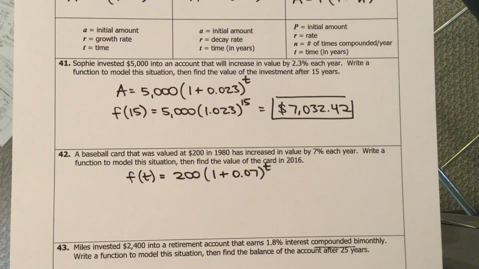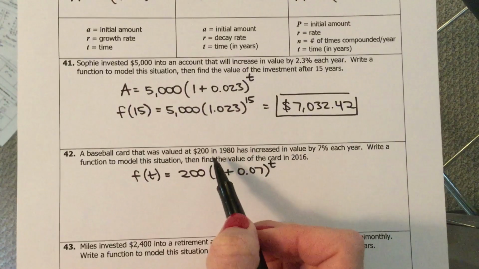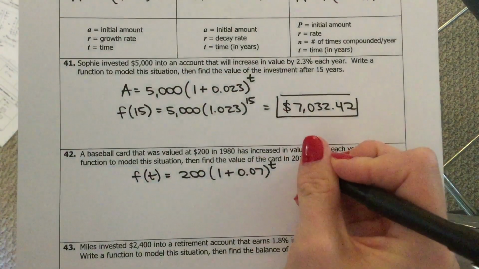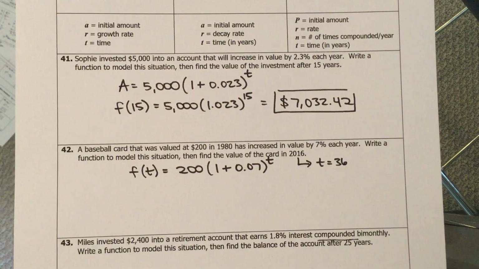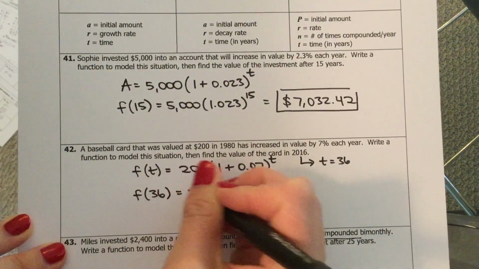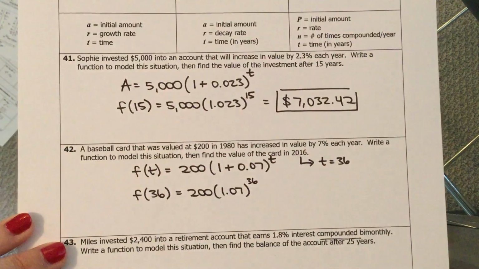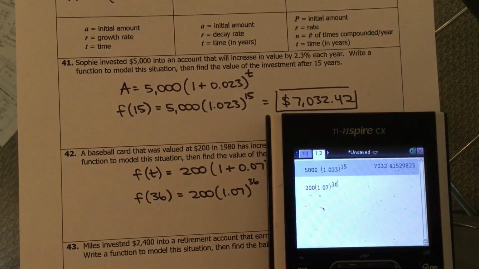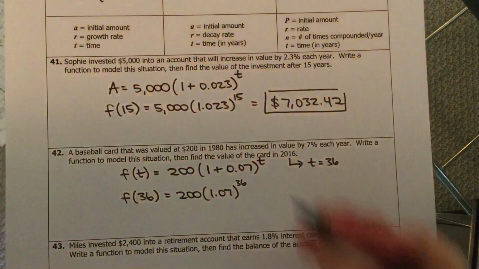All right. So then we want to find the value of the card in 2016. So anytime you have a setup like this, you assume that the starting year is going to be your 0. So this would be however many years later. So 1980 to 2000 is 20. An additional 16 years, this would be t equals 36, because it's been 36 years since 1980. All right, so our setup, we want to plug 36 in. Here I can simplify and just make this 1.07. And then the 36 gets subbed in as the exponent. So this is very worthy card here. 2,284 and 79 cents.